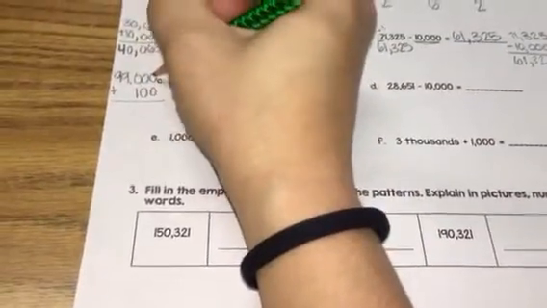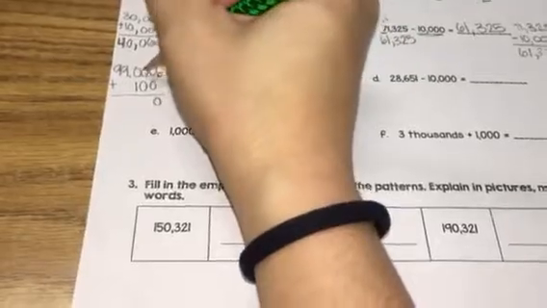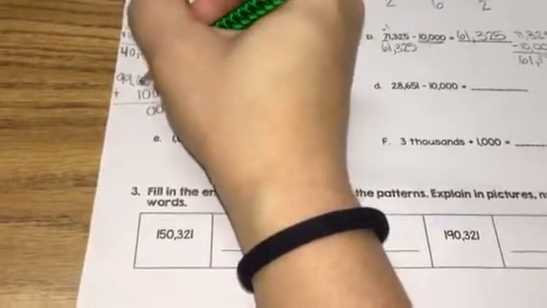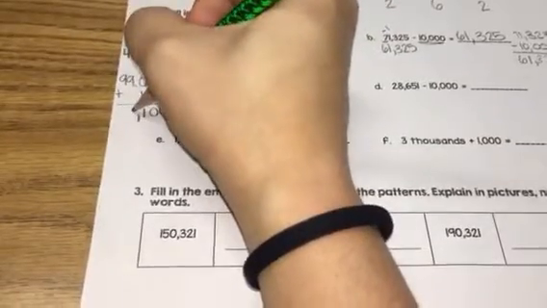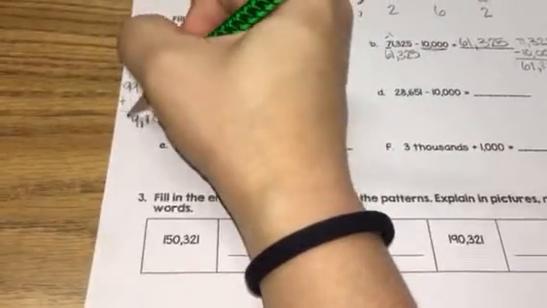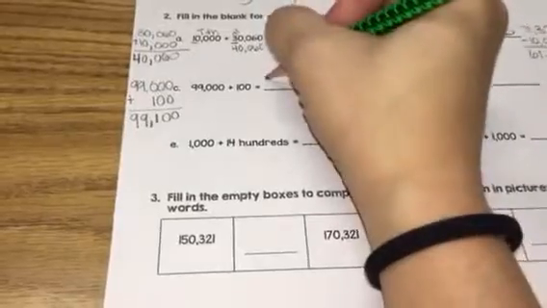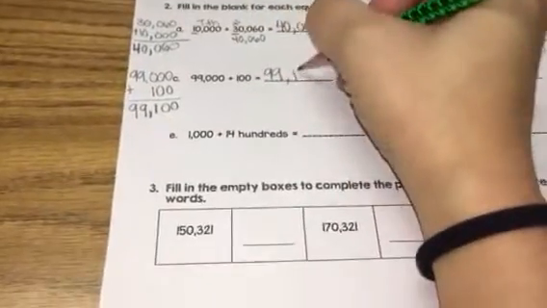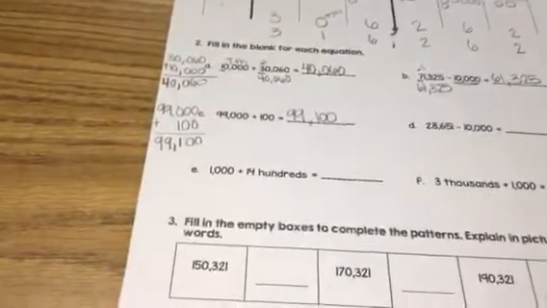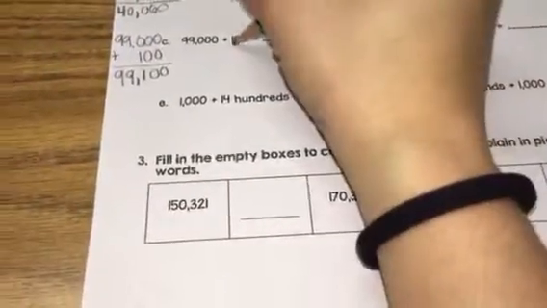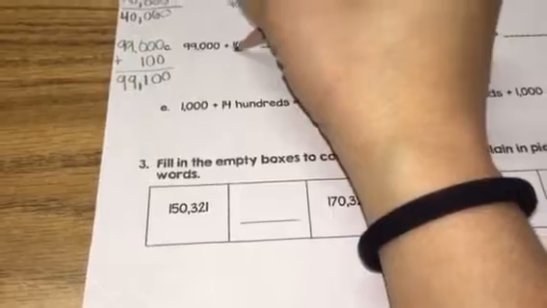100. 0 plus 0 is 0. 0 plus 0 is 0. 0 plus 1 is 1, comma. 9 plus 0, 9, 9 plus 0, 9. So our new number now is 99,100. You could have also said that you are changing or you're adding to the 100s place.